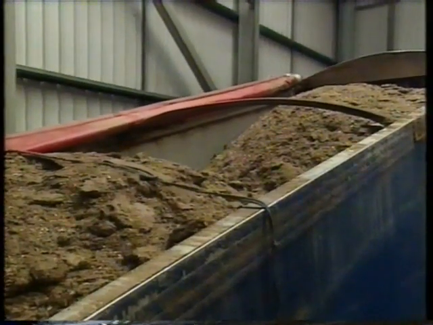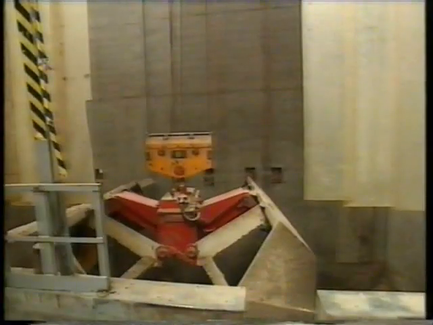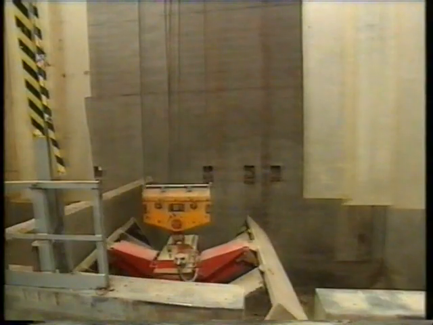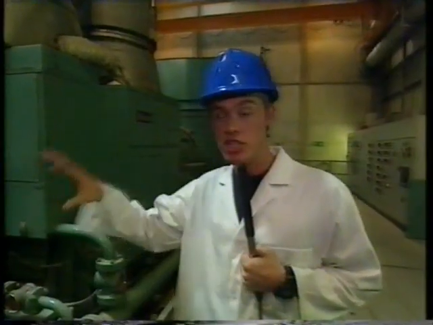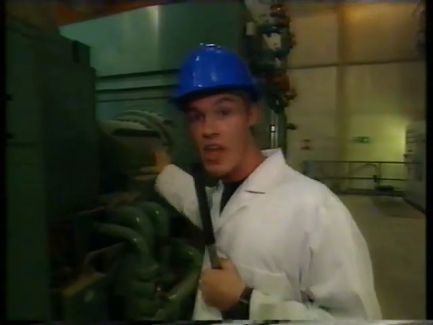It contains wood shavings, straw and chicken droppings. From here, it's picked up by a crane and transported towards the furnace. The temperature inside is an incredible 850 Celsius. This makes sure that any bacteria in the chicken litter are destroyed and turns water in the boiler pipes to steam. The steam turns the turbine at this end, which in turn turns the magnet at this end, and that's how you get electricity.